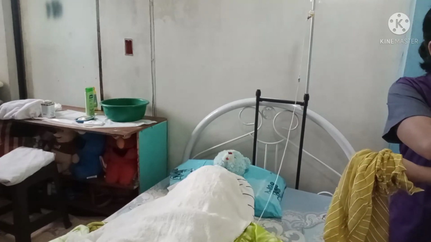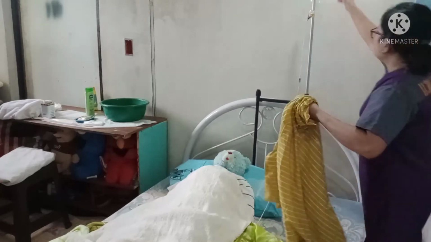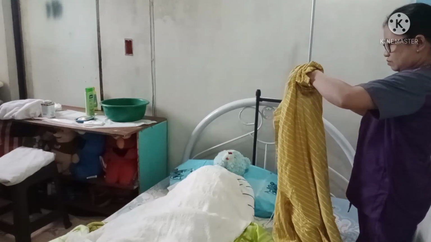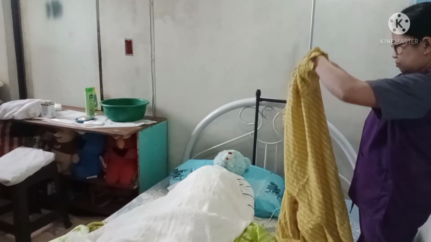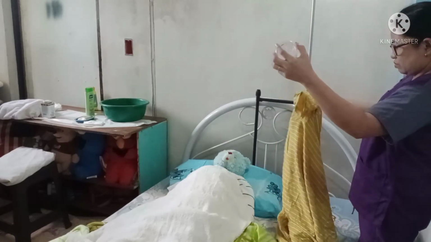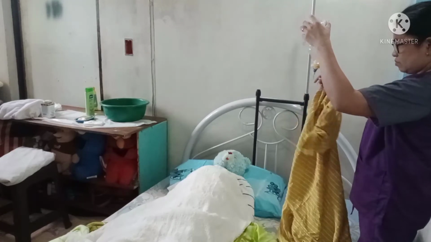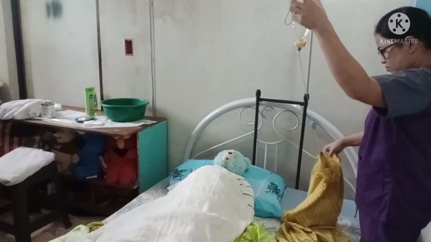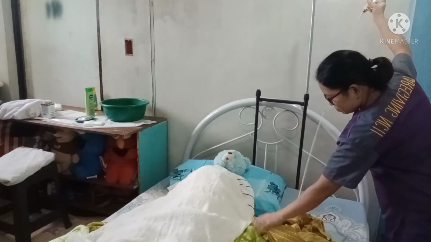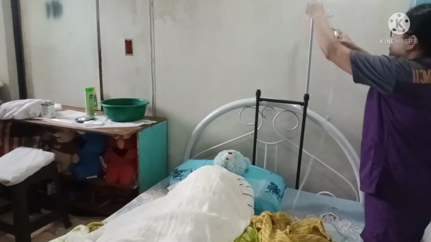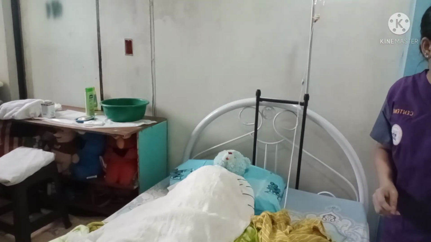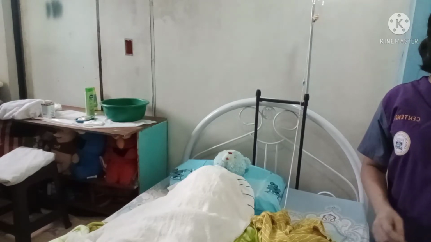Then, with IV bottle in your dominant hand, place the non-dominant hand through the sleeve of the clean gown from the distal end towards the proximal end of the sleeve. Then transfer the IV bottle to the non-dominant hand with the clean gown on it. Use the dominant hand to slide the sleeve on the clean gown over the IV bottle.